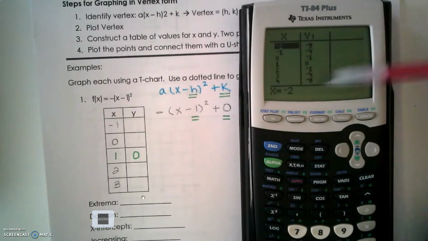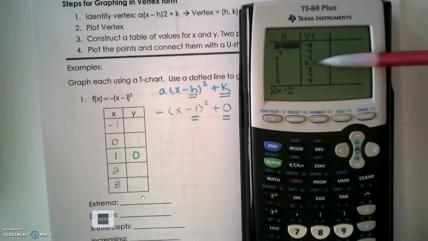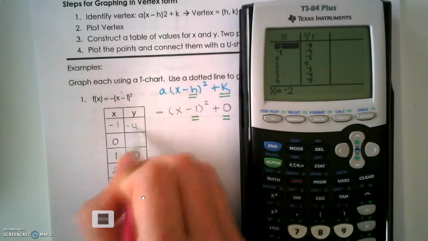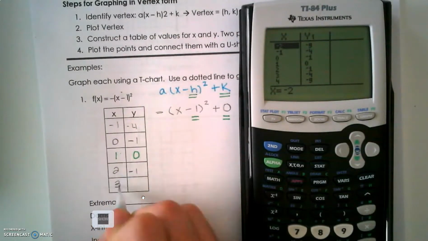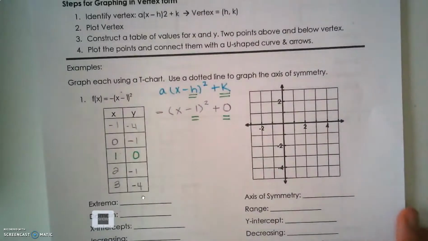It's also called a mirror point because I get the same y values on either side. If you want to create a table in your calculator before you write it down, that's fine too. You're just going to want to find that mirror point where you can see the same y values repeat. So at negative 1, I have negative 4, 0, negative 1, 1, 0, 2, negative 1, 3, negative 4. And I'm going to plot these points.